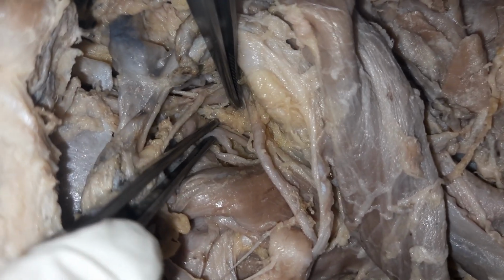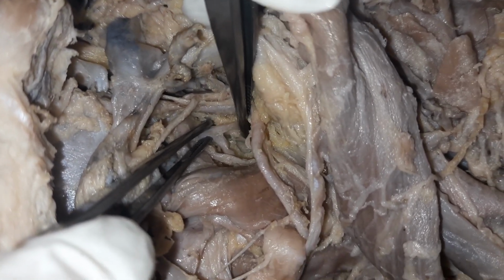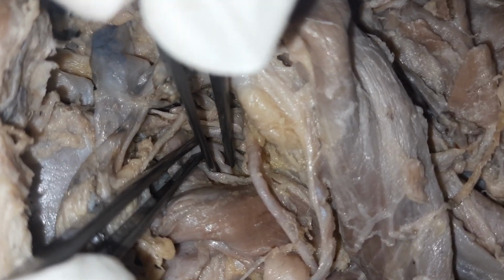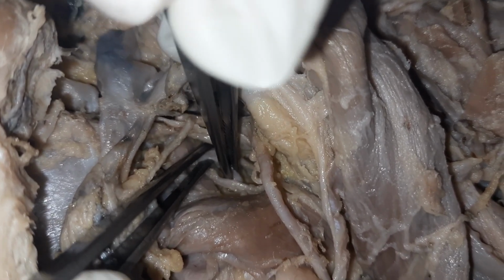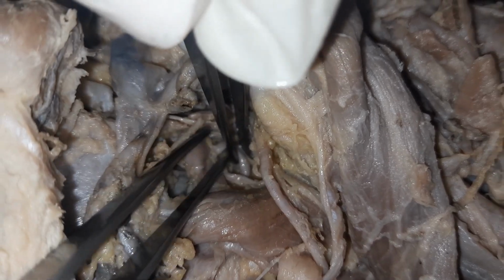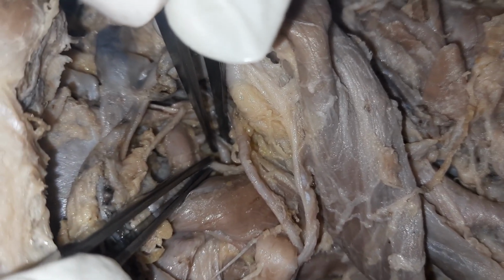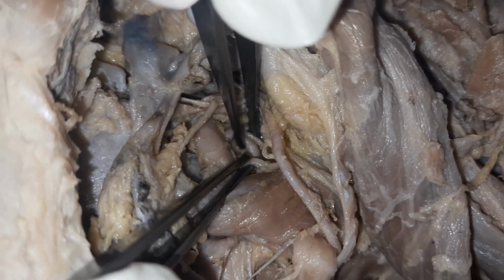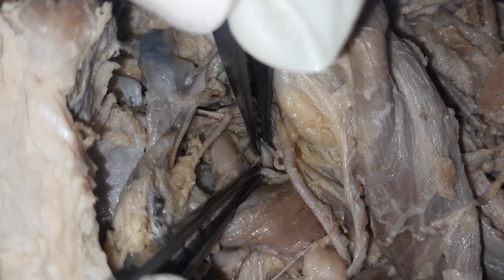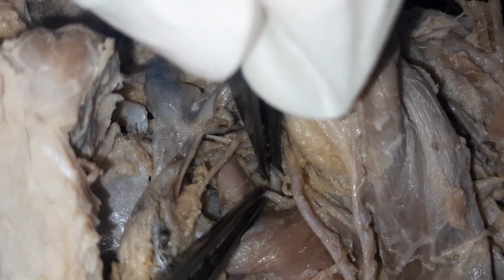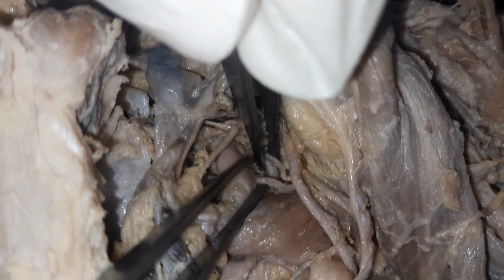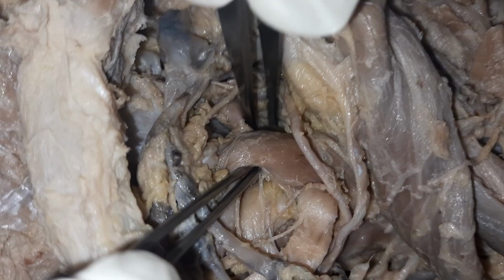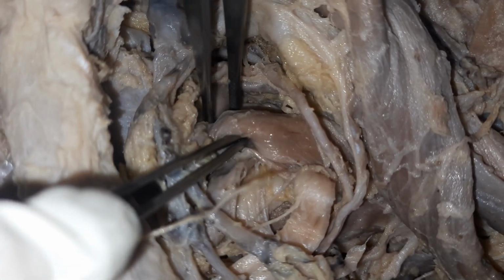So this is costocervical trunk dividing into deep cervical and superior intercostal artery. There is one more branch which is arising at this level. That's the third part. Actually, this artery is arising from the third part. This is dorsal scapular artery. So maybe the muscle is displaced here, so we are not able to see the exact relation.